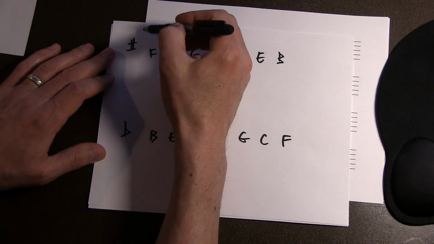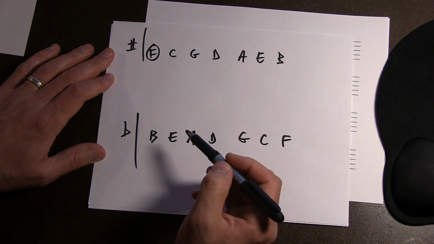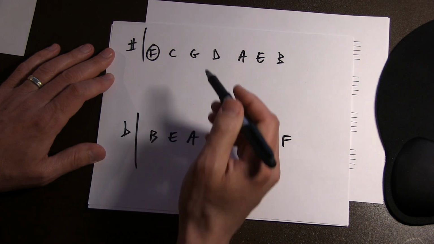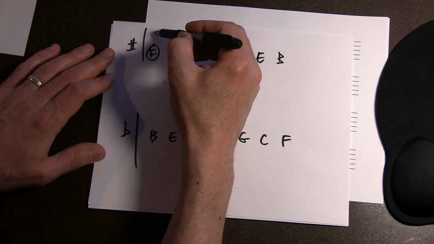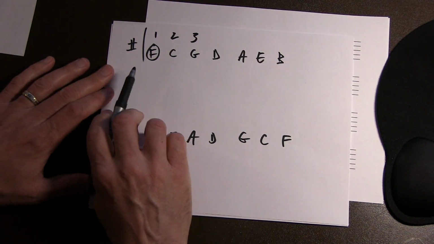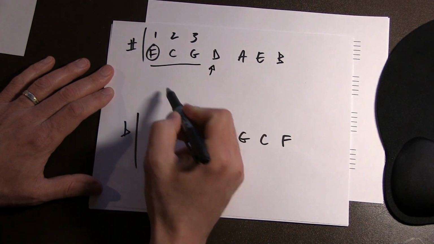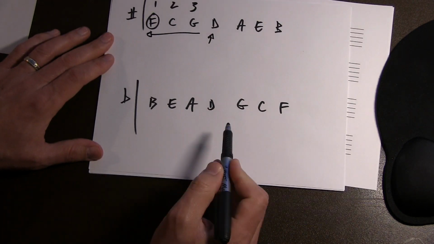Here's the deal. If you have one sharp, it's always going to be that one. The order doesn't change. If you have 2 sharps, it's going to be that one and that one. If you have 3, it's going to be those 3. So you can't have that sharp without having everything that precedes it. Same deal with the flats.